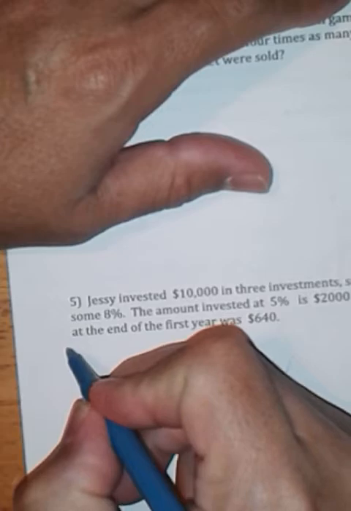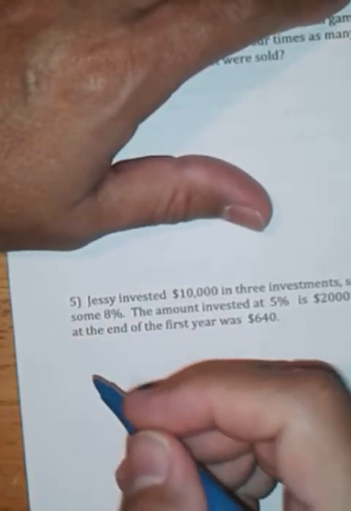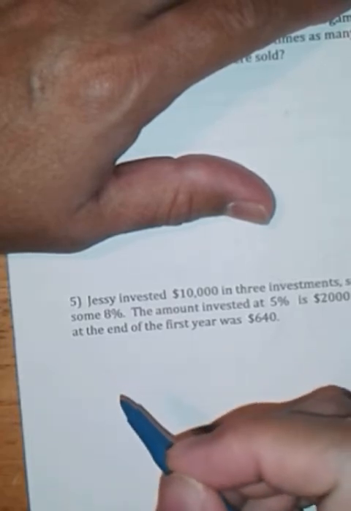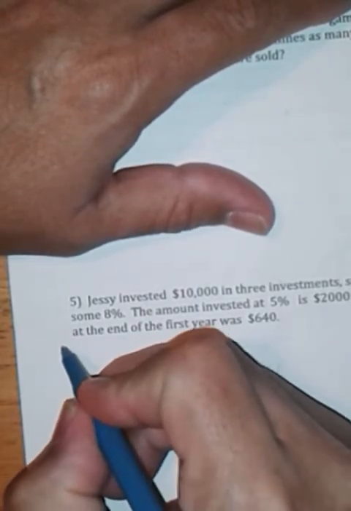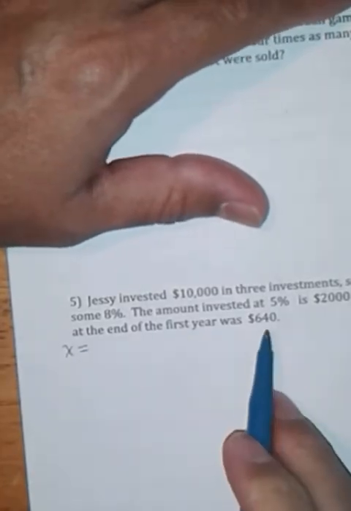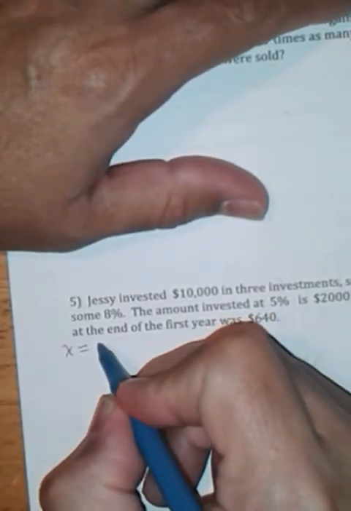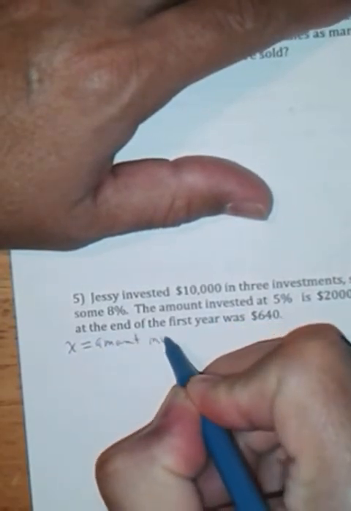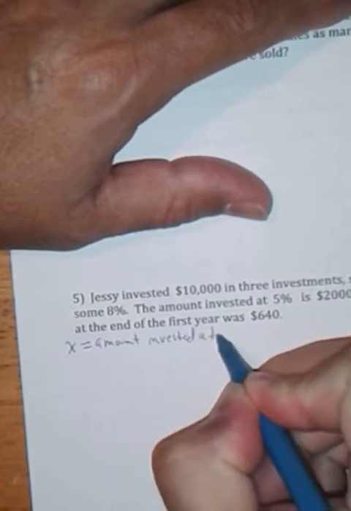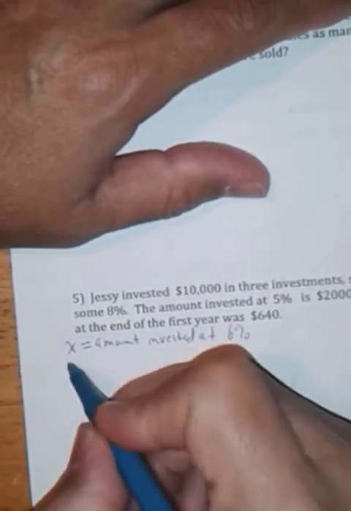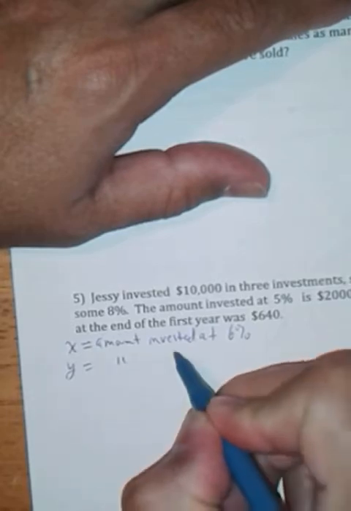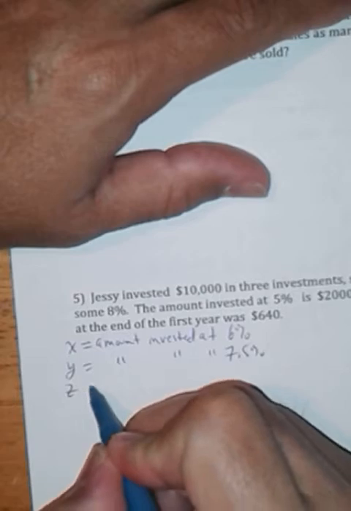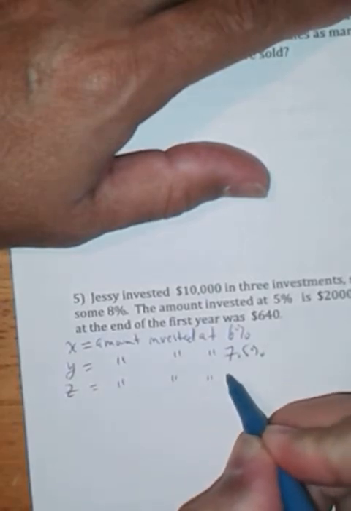I'm going to say my variables are going to be X, Y, and Z. You can call them any variable names, A, B, and C, whatever suits your fancy. X is the amount invested at 6%, Y will be the amount invested at 7.5%, and Z will be the amount invested at 8%.